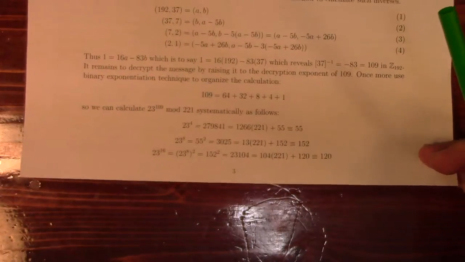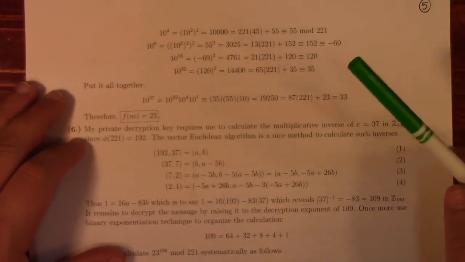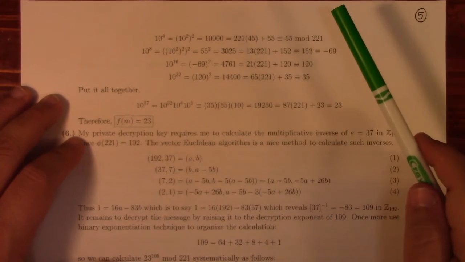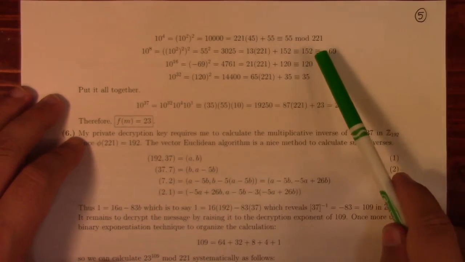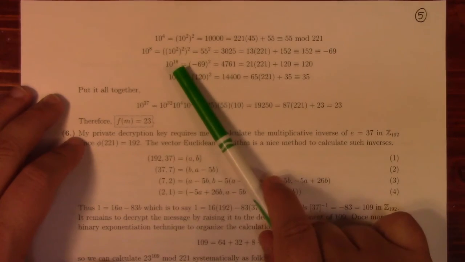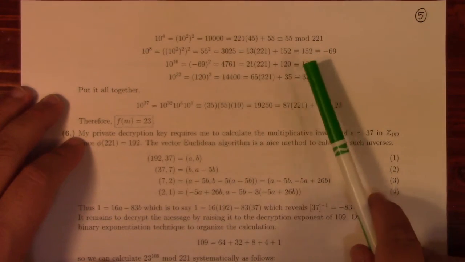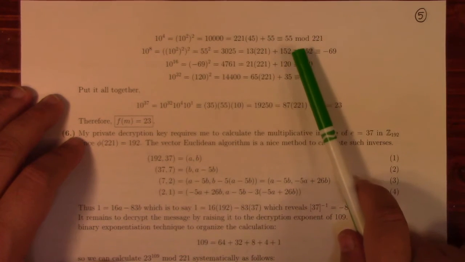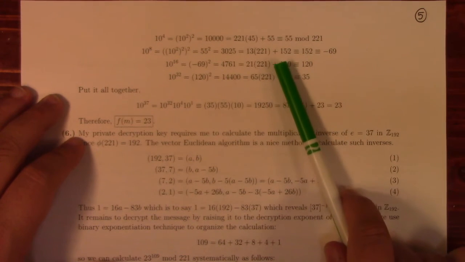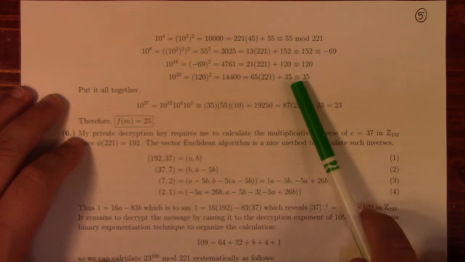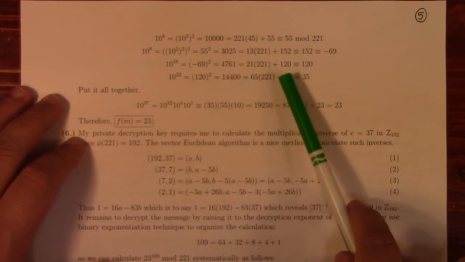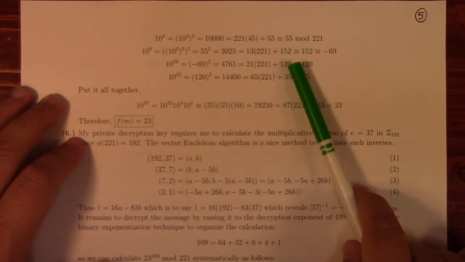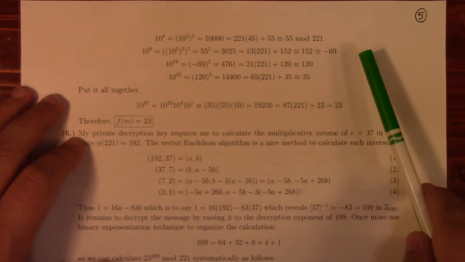And then I take 10 to the 4th and I square it. That gives me 55, congruent to 55. 10 to the 8th is congruent to 152. 10 to the 16th is congruent to 120. 10 to the 32nd is congruent to 35. So each one of these I'm splitting off a multiple of 221 to find the least residue, right? The remainder upon division by 221, respectively 152, 121, 35 for these, yeah.